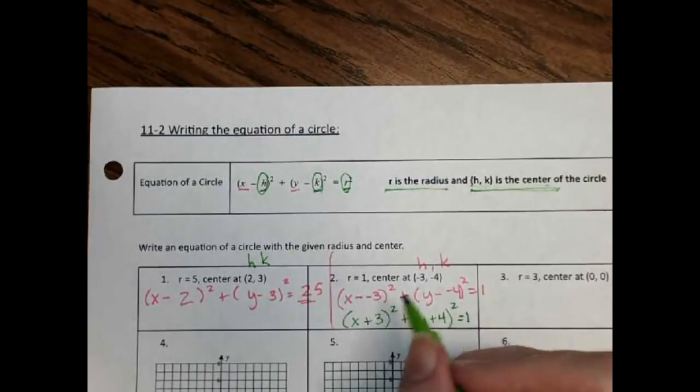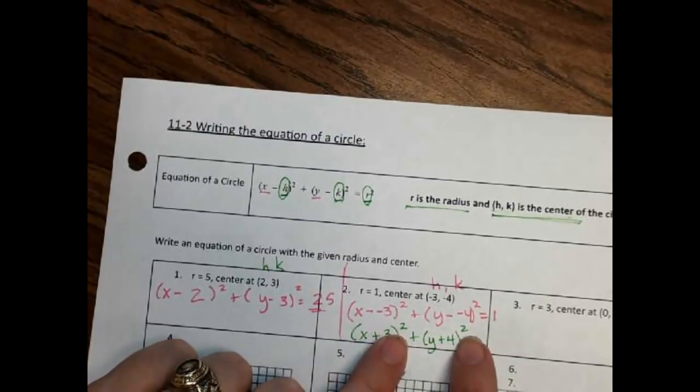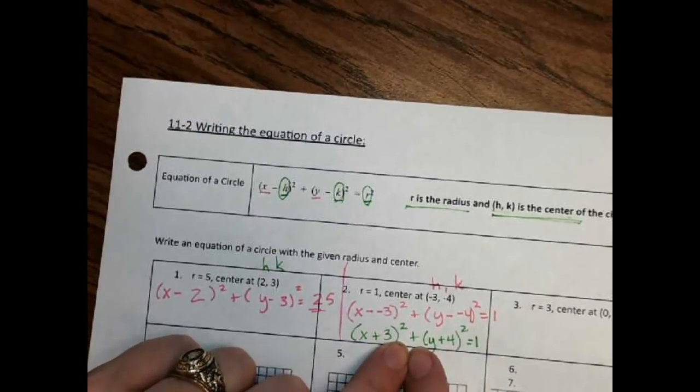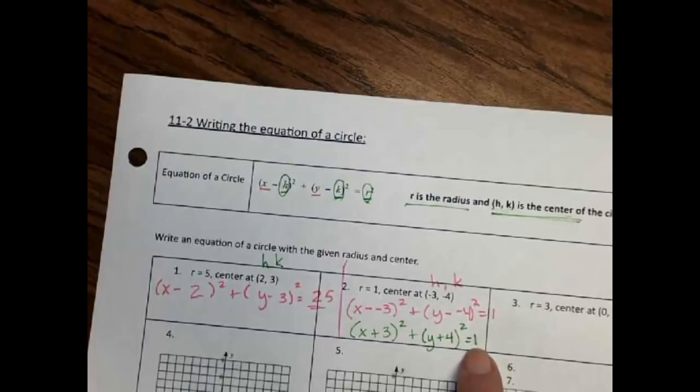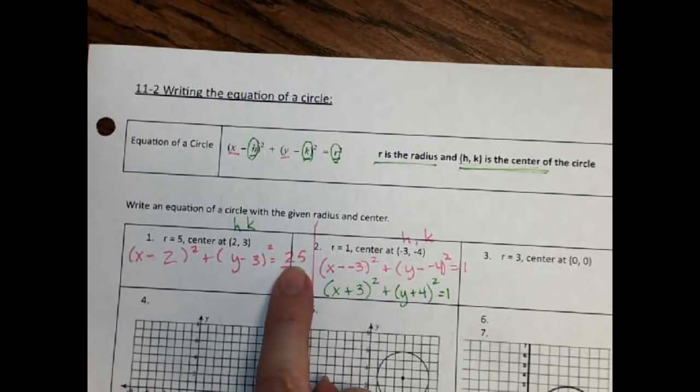I would accept either one of these, but you do have to make sure you have the squareds on these when you write them. This does have to be a plus here in the middle, and this has to actually be squared out. Just like I squared the 5 here, and I got 25. Don't leave it as 5 squared. You have to write in the 25.